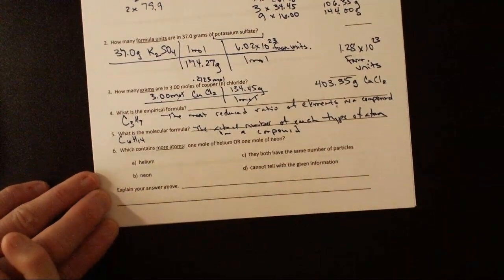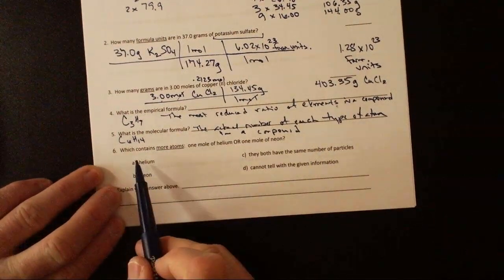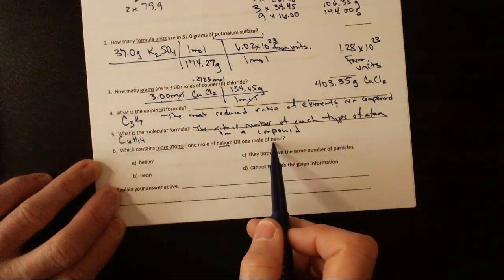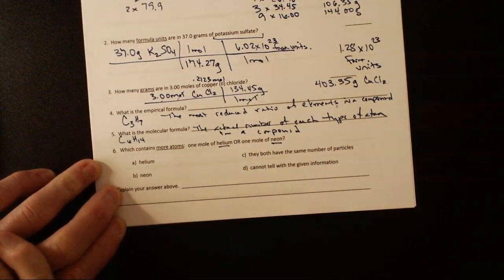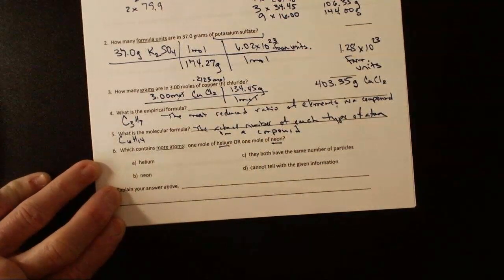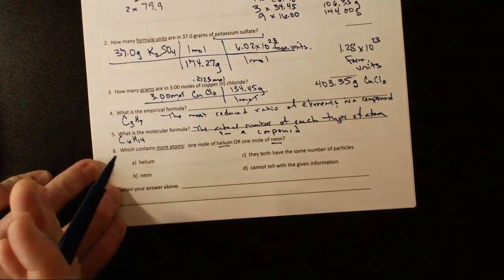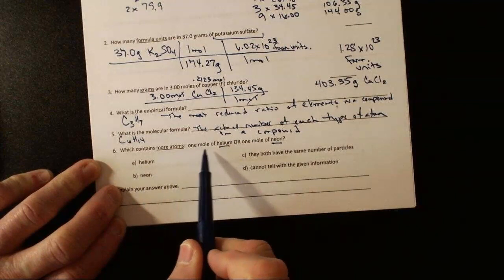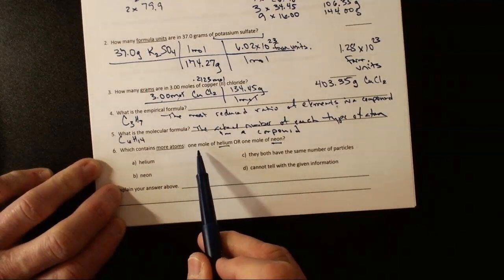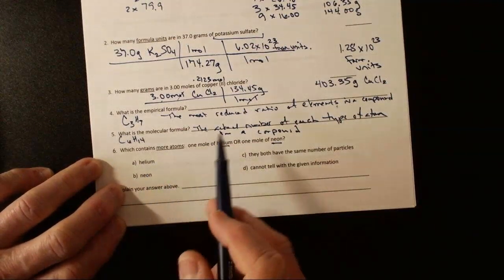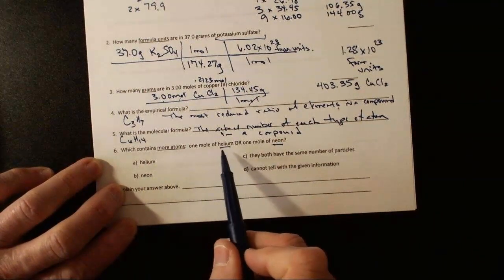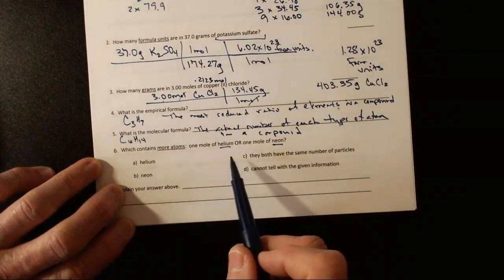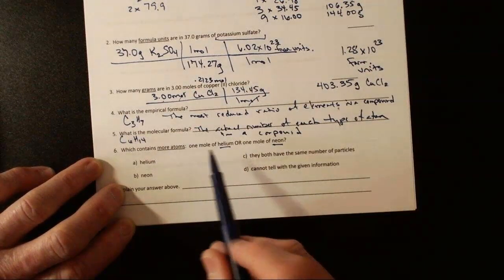All right, so let's come on down and see if we can finish out this page. Which contains more atoms, 1 mole of helium or 1 mole of neon? Well, neon is clearly a heavier atom, so it must be neon, right? Wrong. If I have a mole of helium, I have 6.02 times 10 to the 23rd atoms of helium.